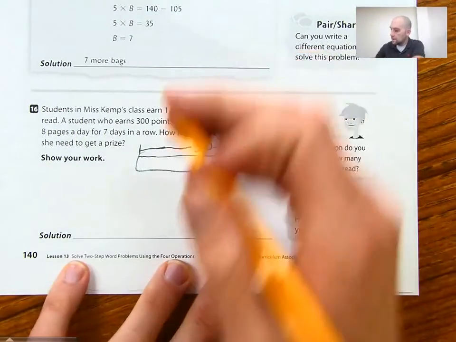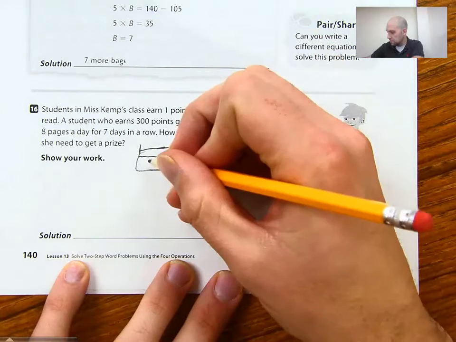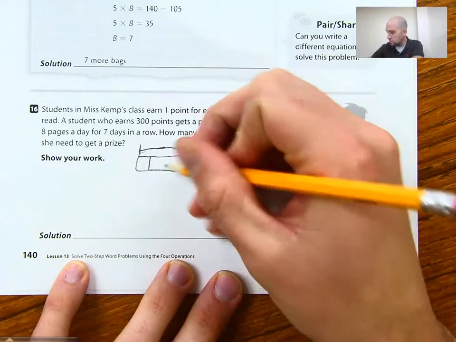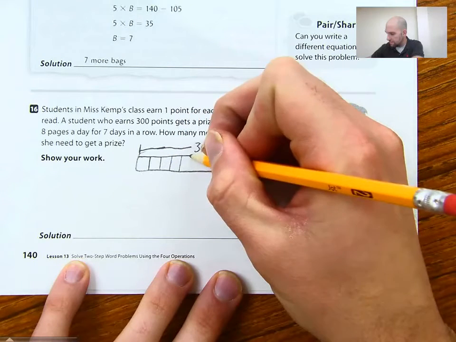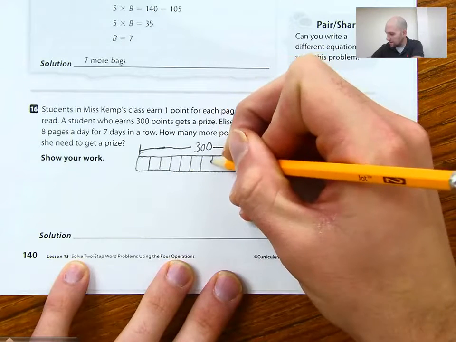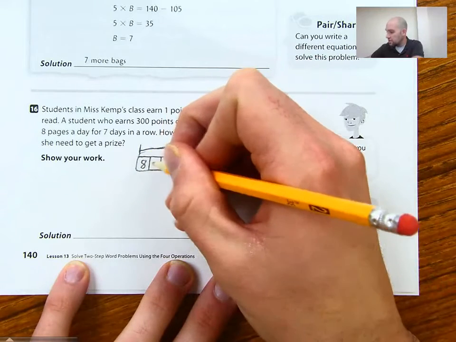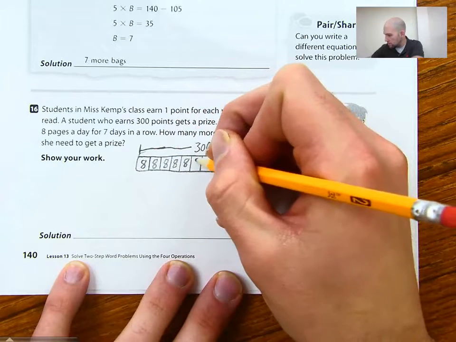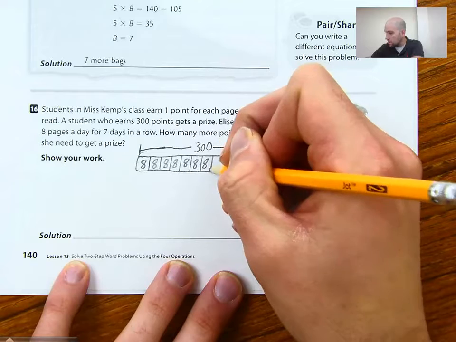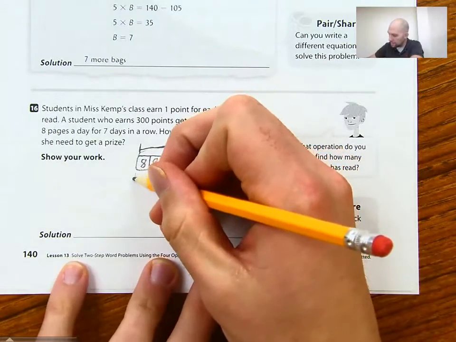We have 7 days in a row that Elise is going to read 8 pages. So let's draw in our days. 1, 2, 3, 4, 5, 6, 7. And she read 8 pages each day. So I have 8 in each one of these boxes. So if I have 8 pages a day for 7 days, how can I figure out what this total is right here?